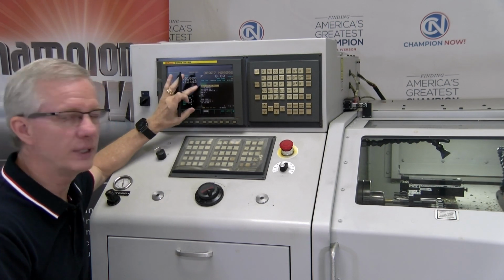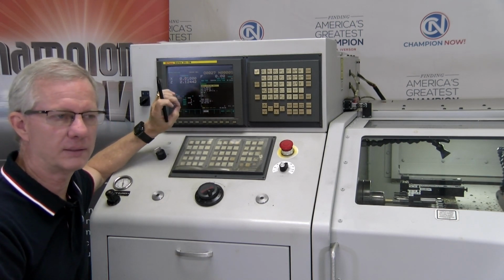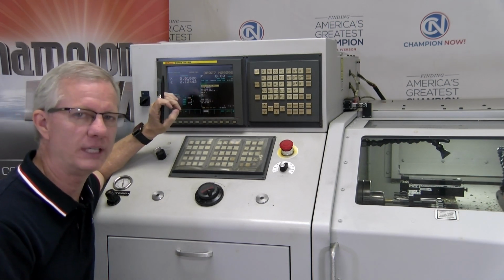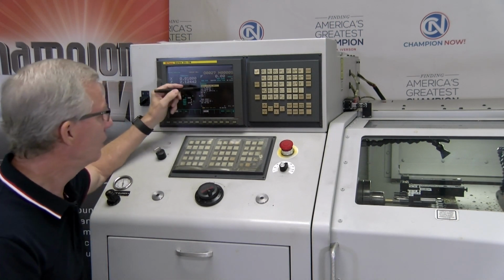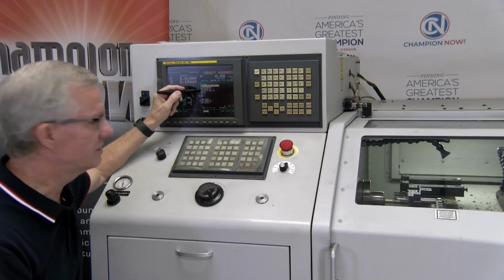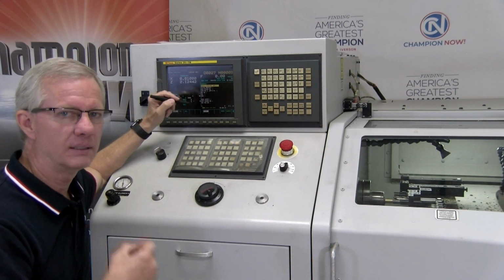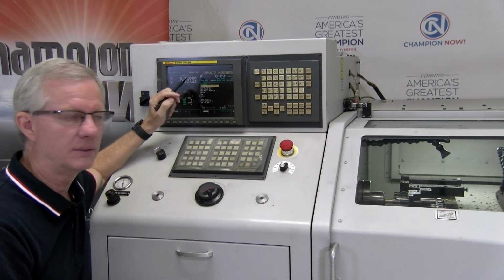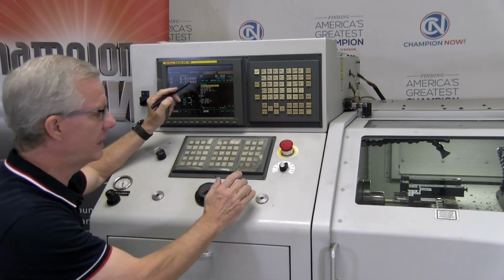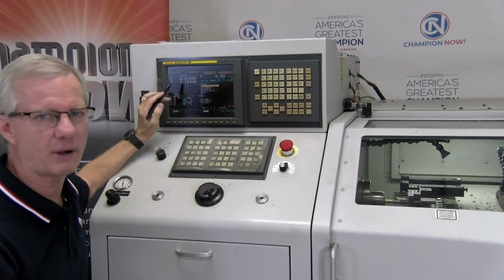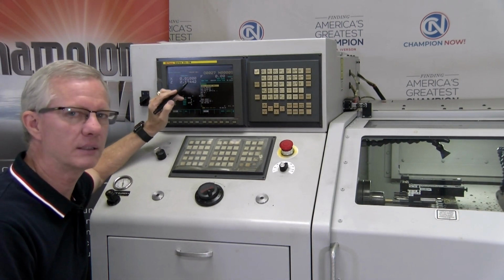So I'm going to go through here on the control, and one of the ways of running the machine is called single block, which means it's going to execute a single line as part of the program. So let me get started, and I won't explain all of the program, but I will explain the majority of it.